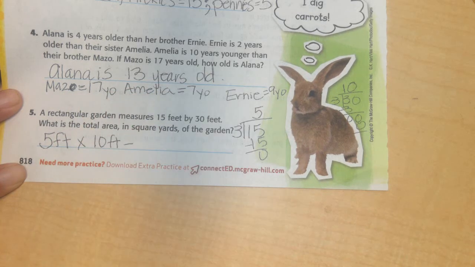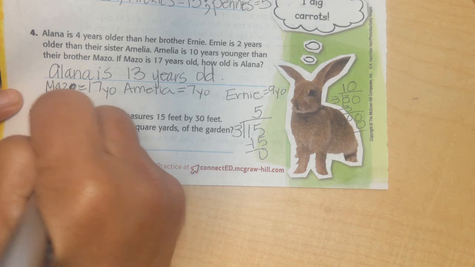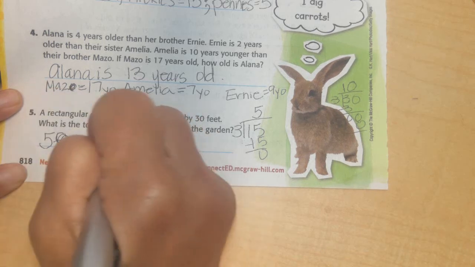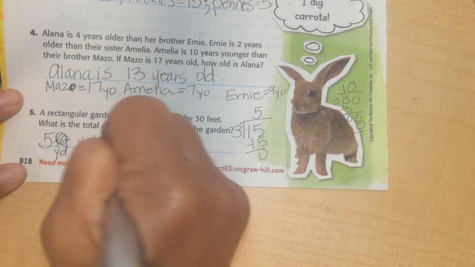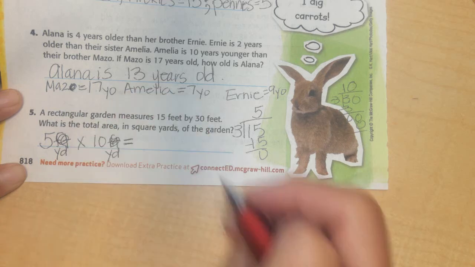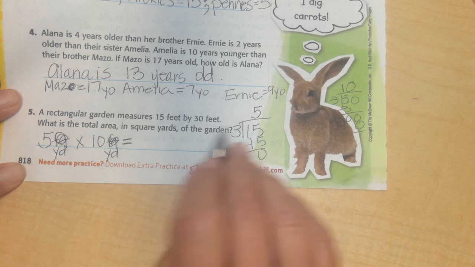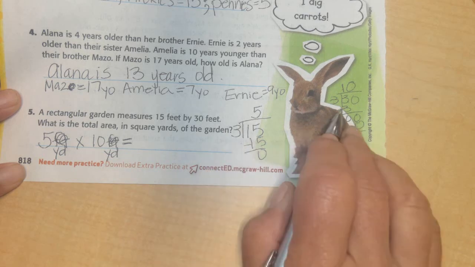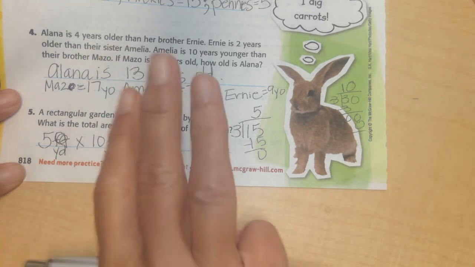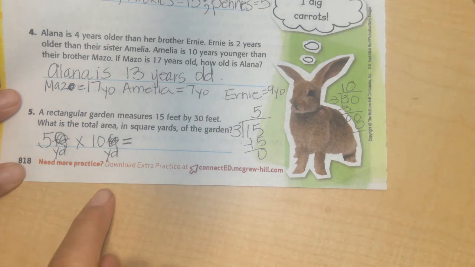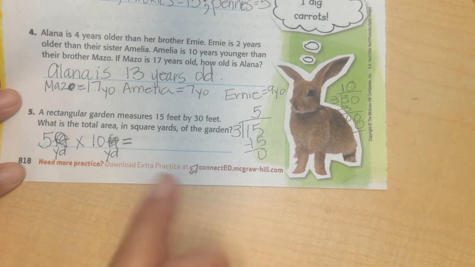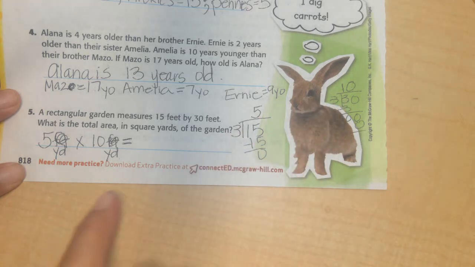Oh, sorry. Whoops. I don't have feet anymore. Now I have yards. Right? I'm multiplying yards. Alright, so I have 5 yards times 10 yards, right? I converted it into yards by dividing it up by 3. There's 3 feet in 1 yard, right? When I go from smaller to bigger measurements, yards are bigger than feet, then I divide.